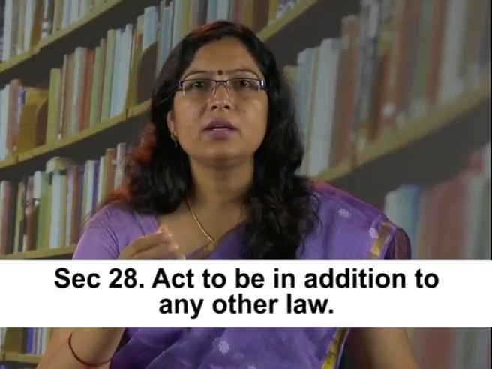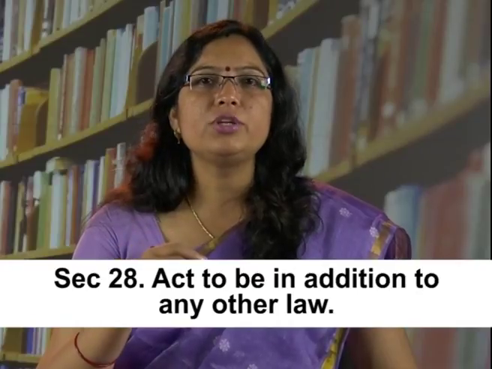Section 28. Act to be in addition to any other law. The provisions of this Act shall be in addition to and not in derogation of any other law for the time being in force, and nothing contained herein shall exempt any public servant from any proceeding which might, apart from this Act, be instituted against him.